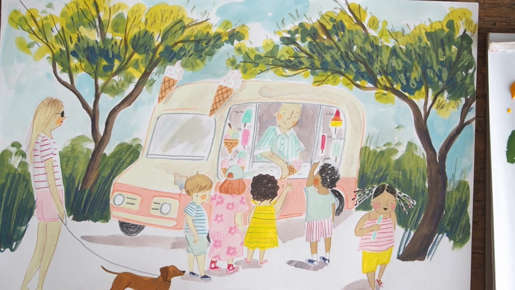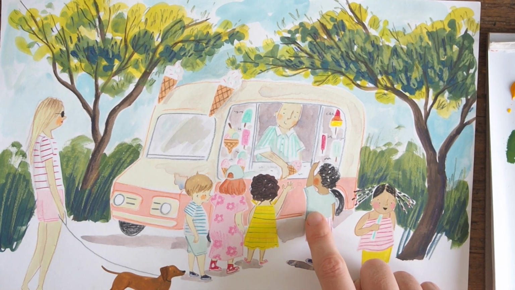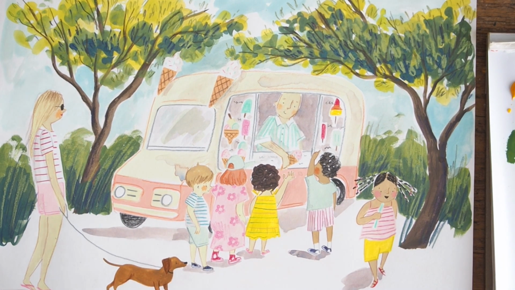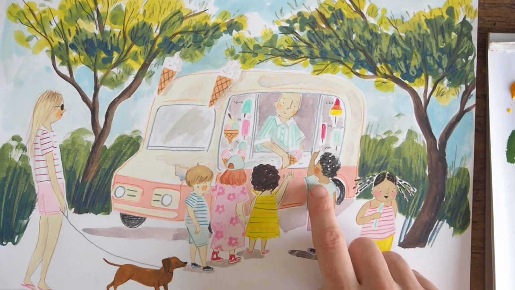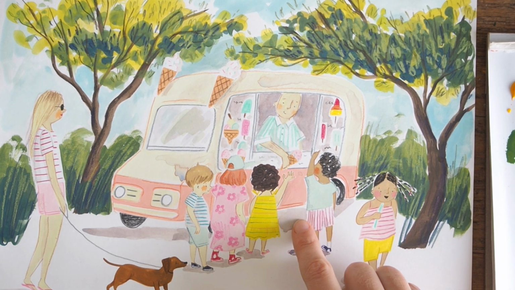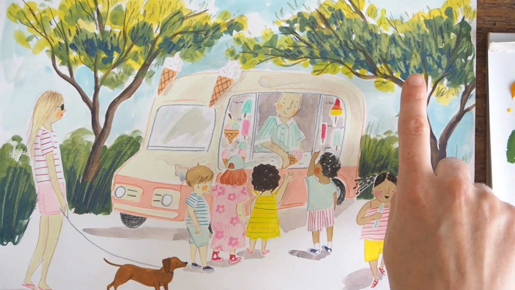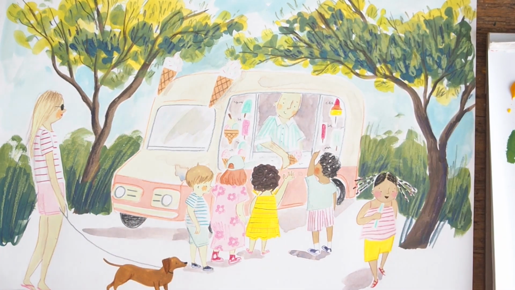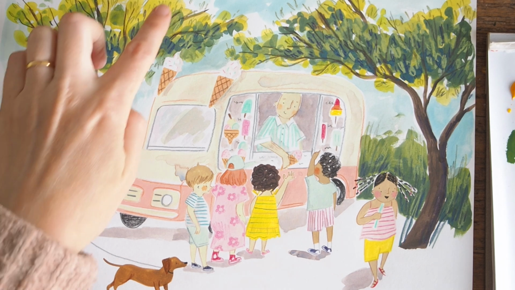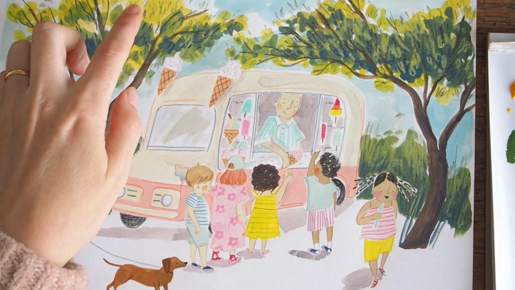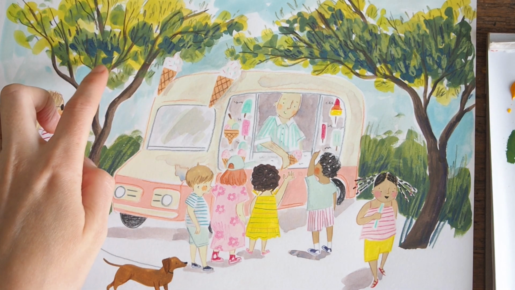And you can see this green is so pastel and minty, but it's so flat and so even. So it's very, very different to the greenery around, which doesn't have any white in. I've shown that these leaves are in the sunshine by adding more yellow and more water, and that these are in the shadow by adding more blue.